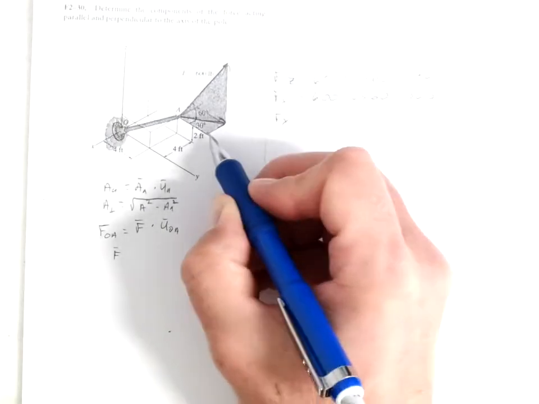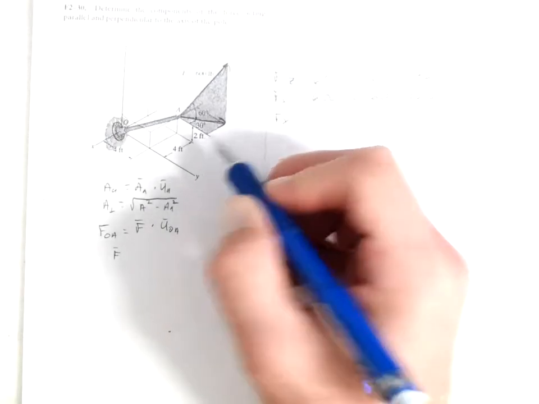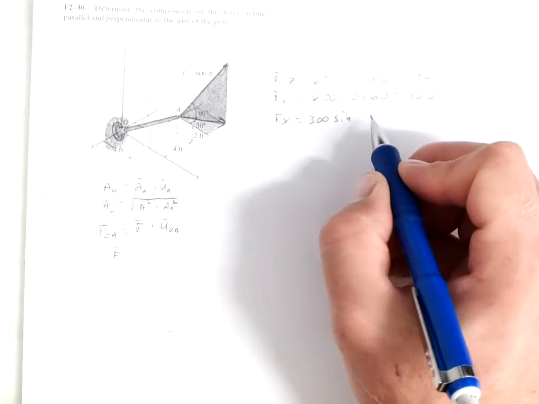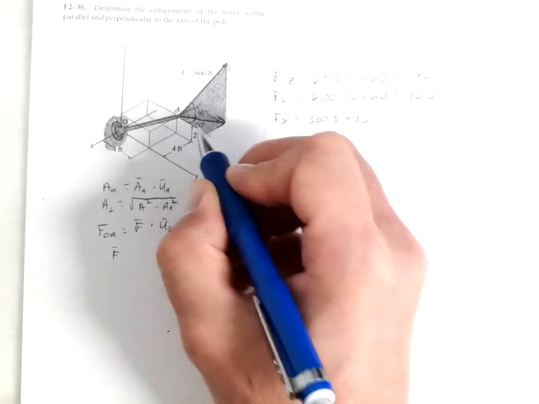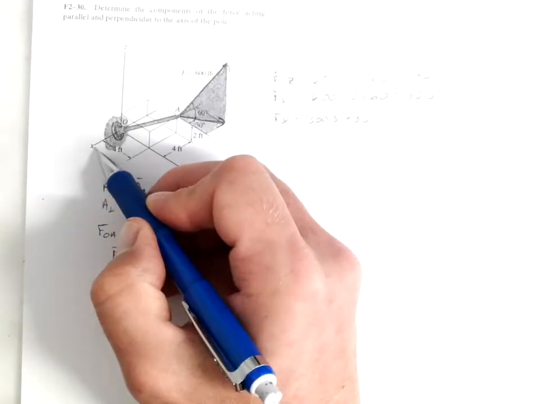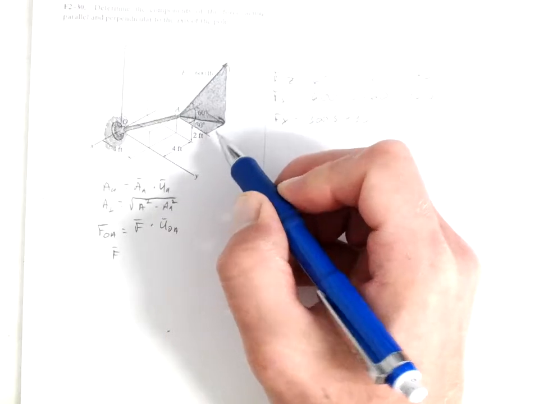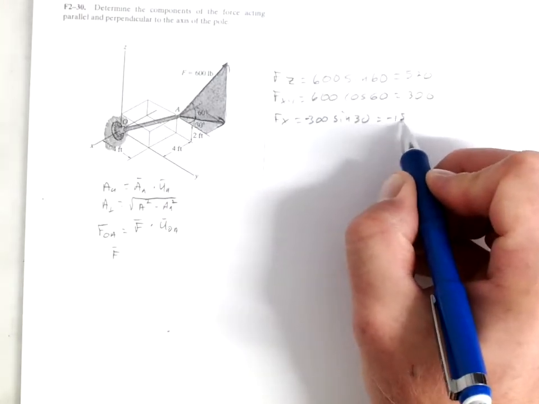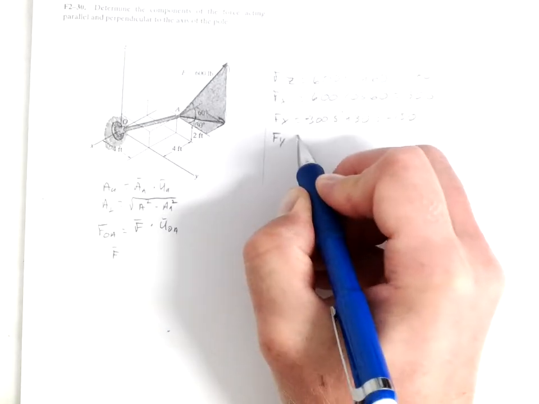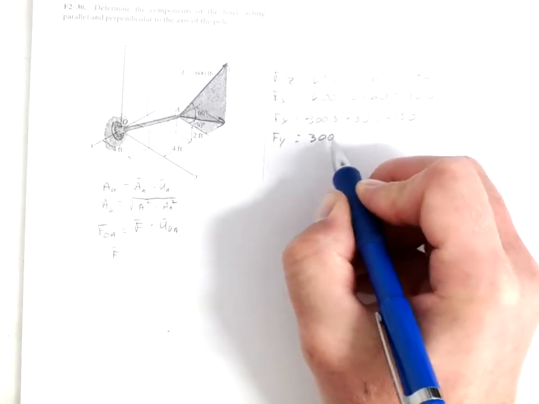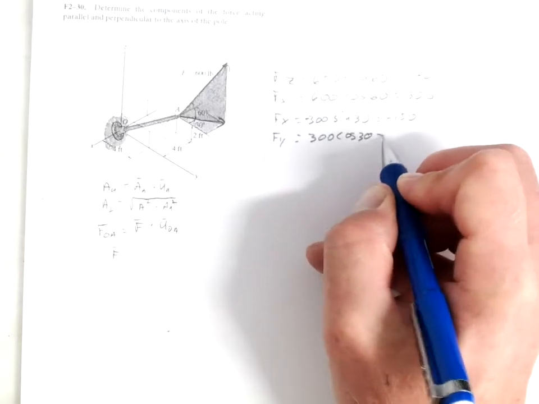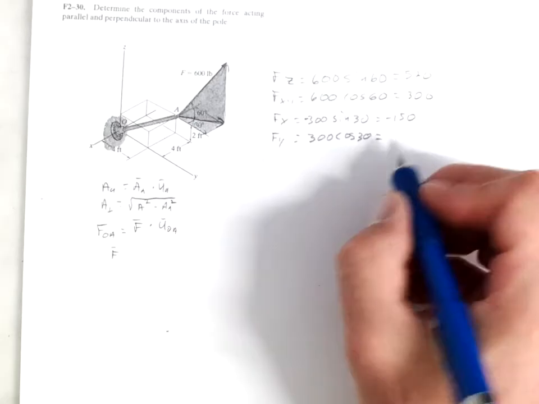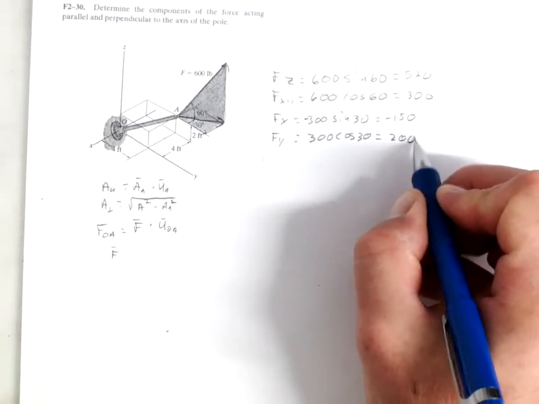Fx then is 300 sine 30. And we can see x is here, so that's going to be in the negative x direction. So let's put a negative on there, and that's negative 150. Fy is going to be 300 cosine 30 for this one, which is in the positive y, and that's equal to 260.